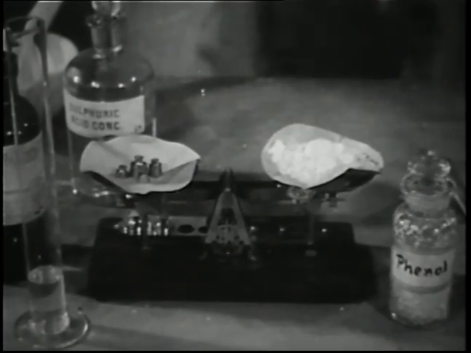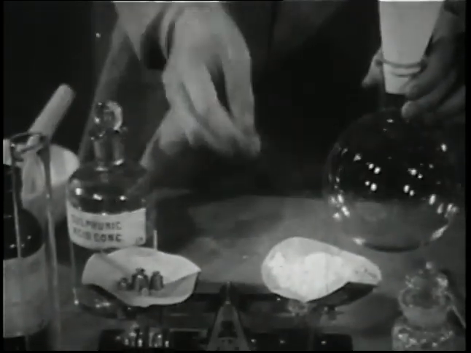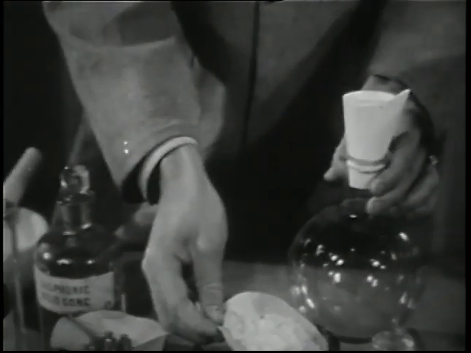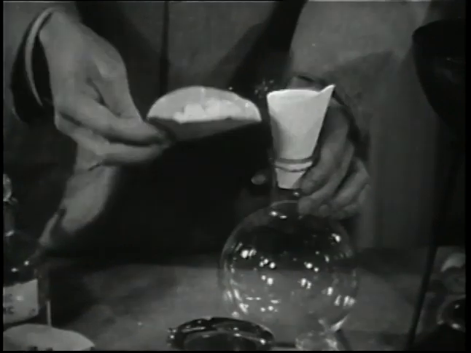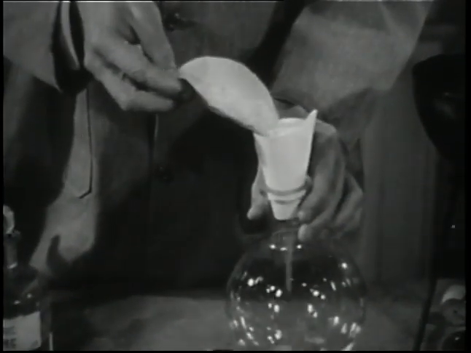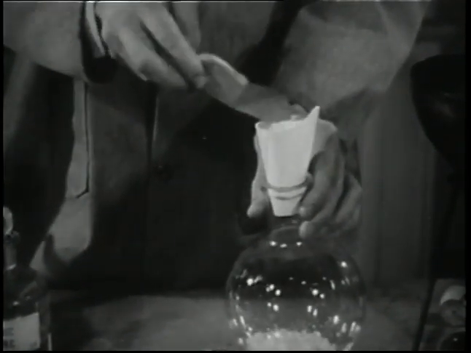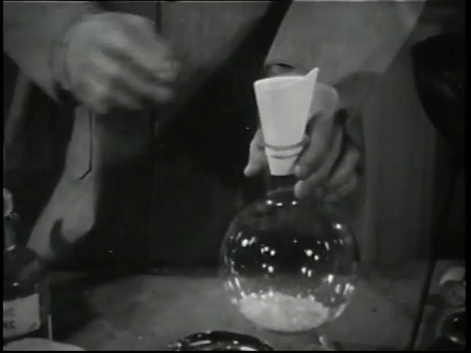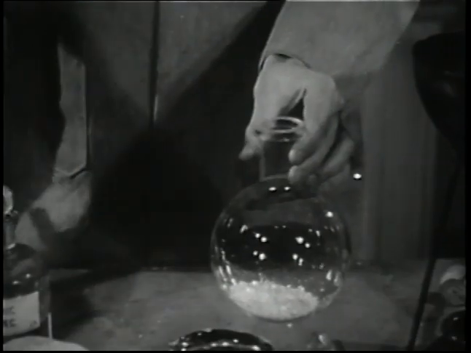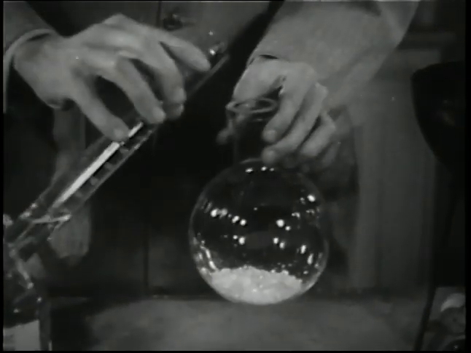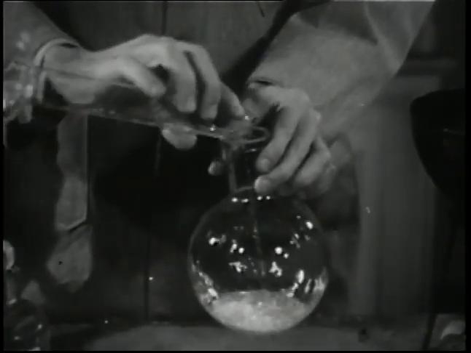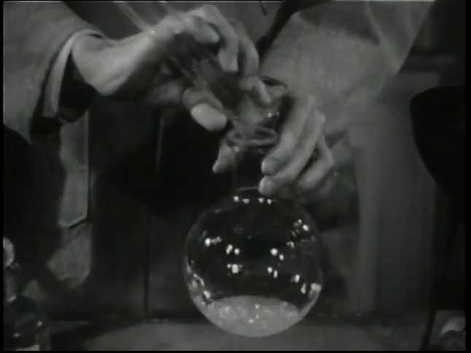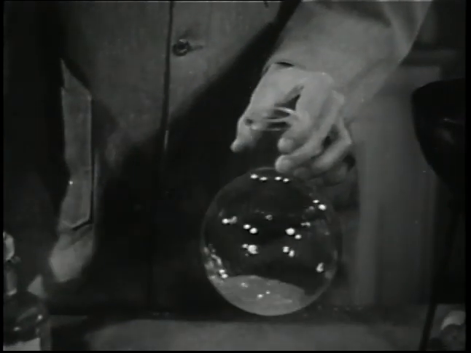Here we see the complicated process on a laboratory scale, where the steps can be clearly observed. A measured amount of phenol crystals is placed in a flask. Two-thirds as much formaldehyde is then added. And the mixture is swirled about to help dissolve the phenol.